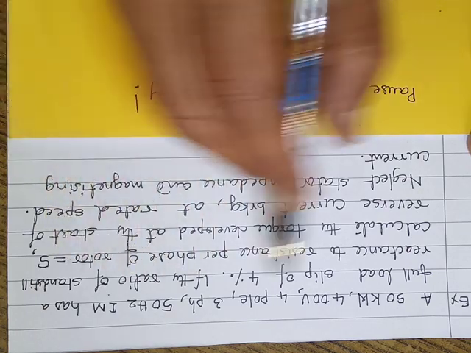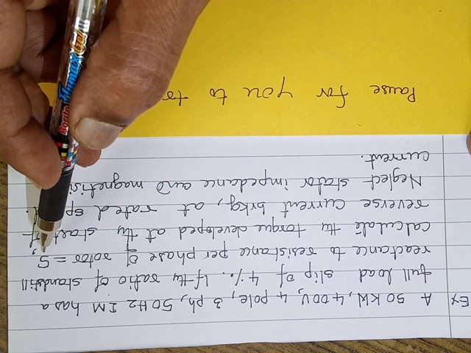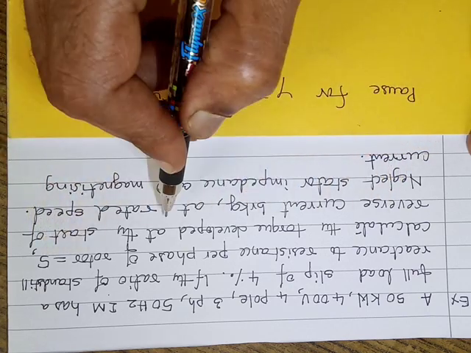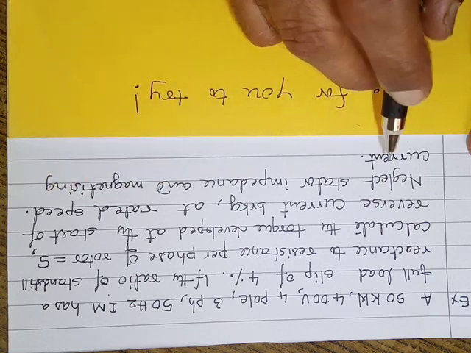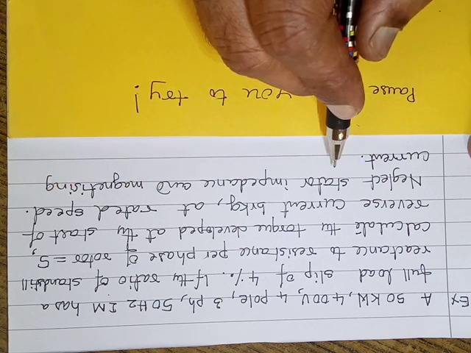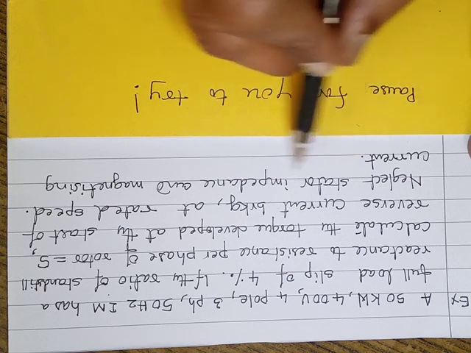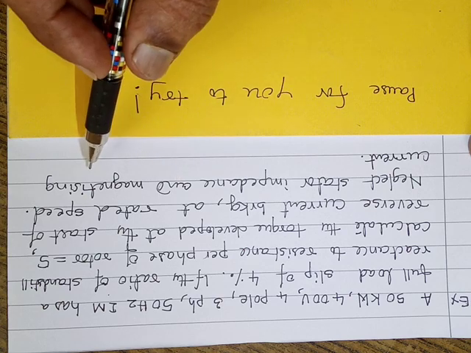If the ratio of standstill reactance to resistance per phase of rotor is 5, calculate the torque developed at the start of reverse current braking at rated speed. Neglect stator impedance and magnetizing current. Problem is made very simple. We will have to neglect the stator impedance, that means R1, X1, as well as Xm.